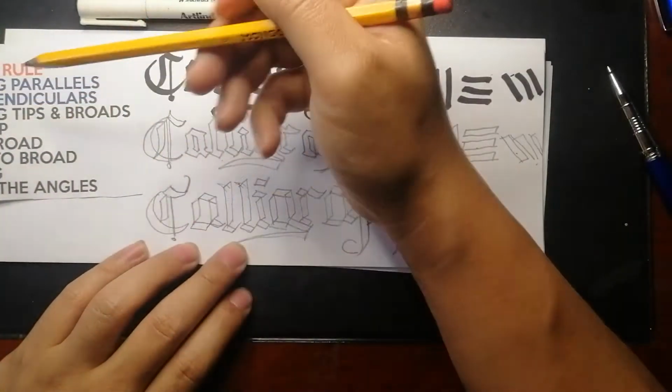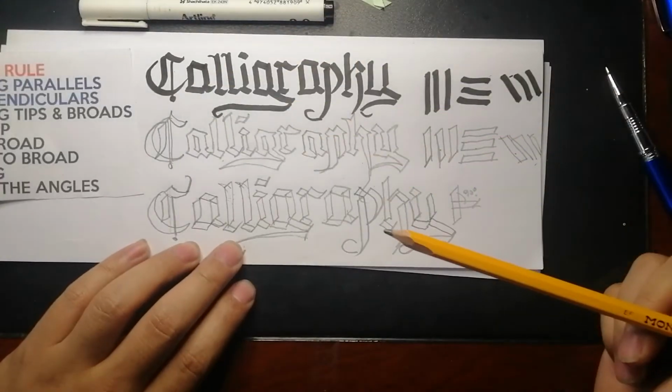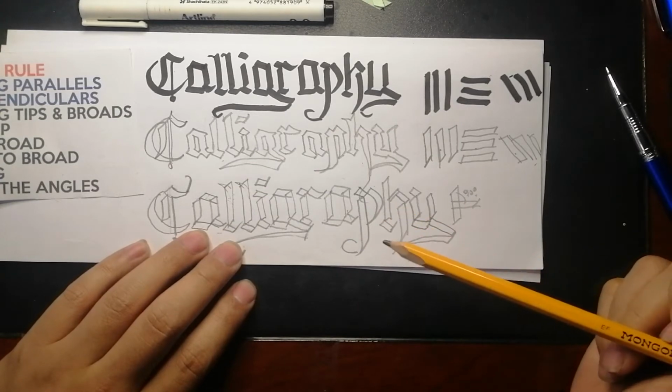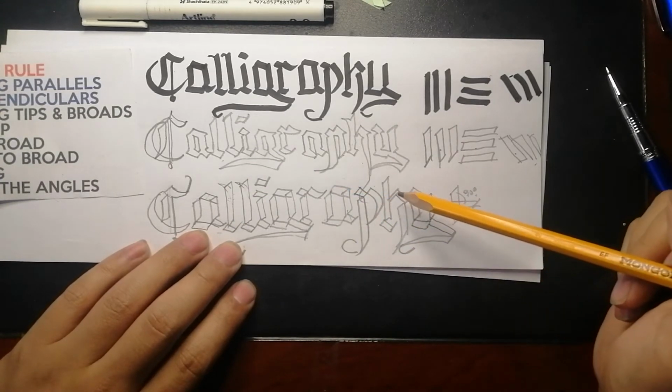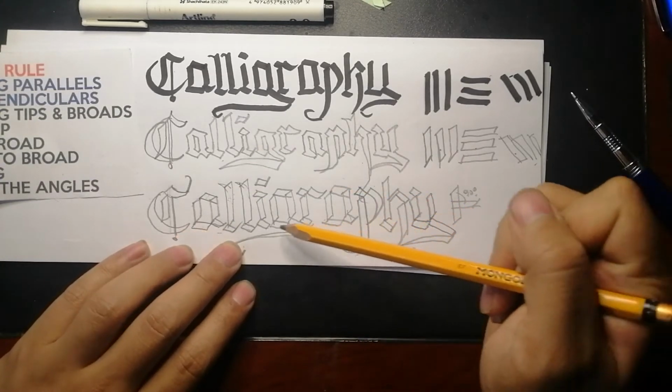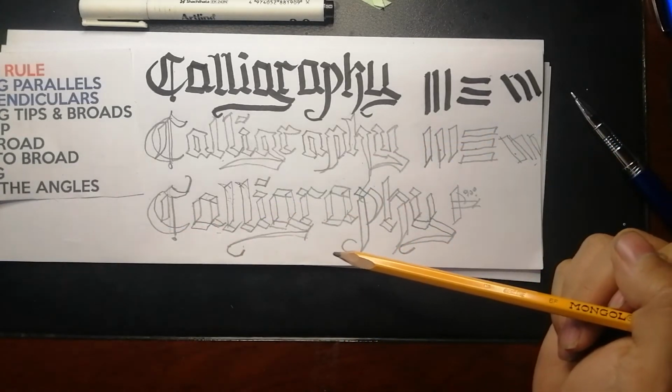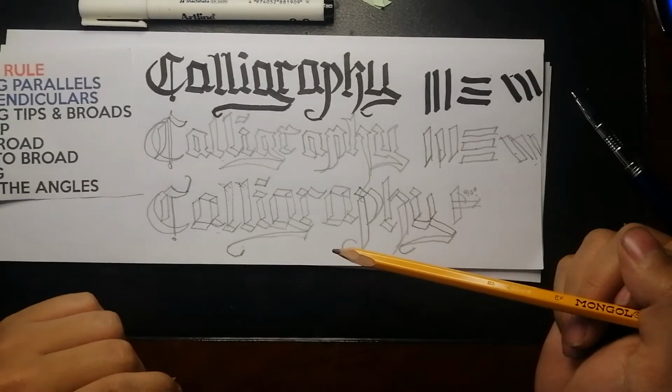Okay, and then of course yung observing tip to tip and broad to broad. So as you can see, nag-tip to tip tayo at nag-tip to broad. And then may mga ibang letters na nag-broad to broad naman tayo. Although hindi masyado ako nag-apply ng broad to broad, it will apply sa mga big capital letters.